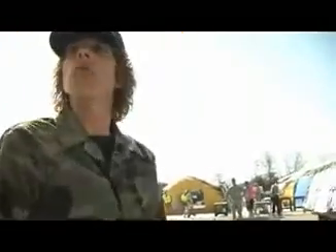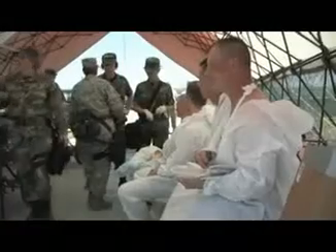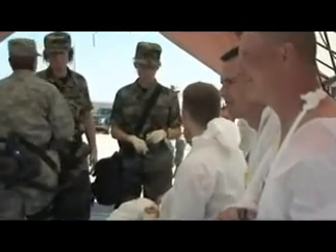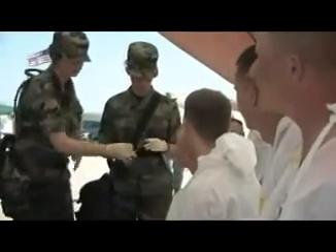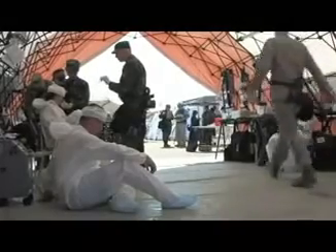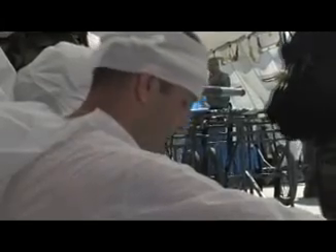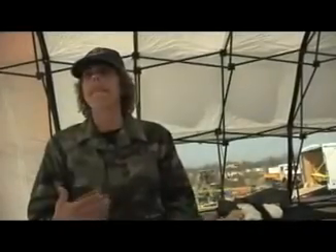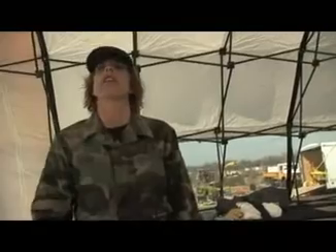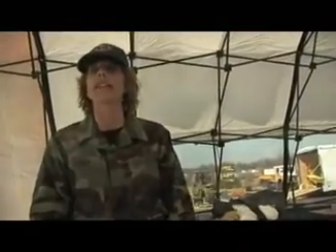The non-critical tent is where our walking wounded, broken arms, if they had just cuts and bruises, if they need medical attention, they will come into this tent, and we can do sutures and bandaging and splinting. We also have medical equipment in here to do IVs and everything, and airways if the patient gets worse while they're in this tent.